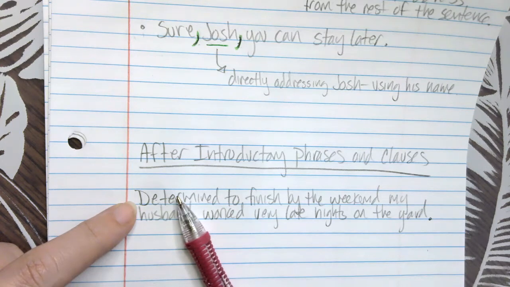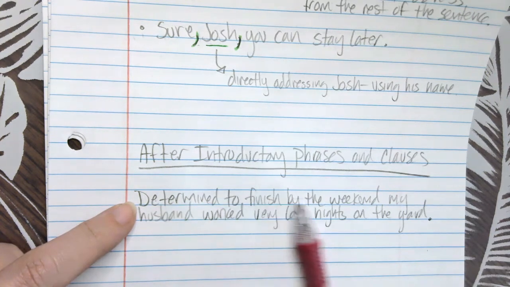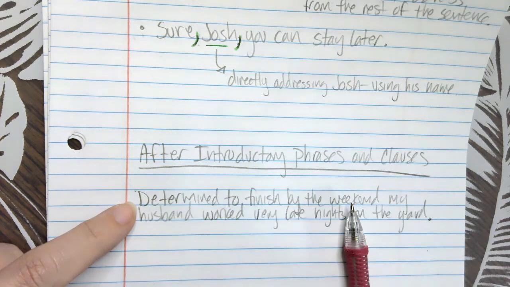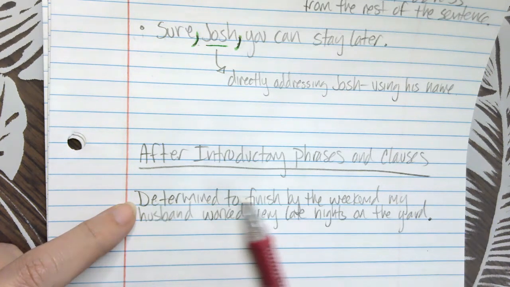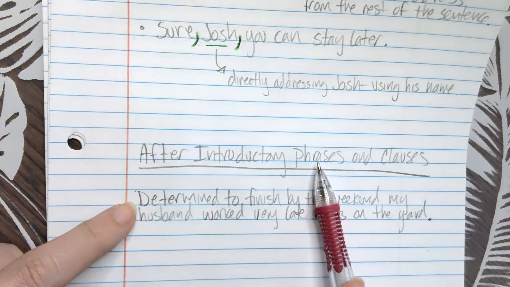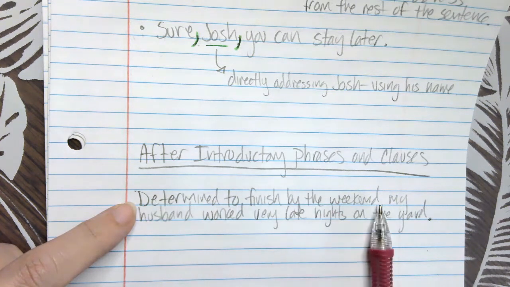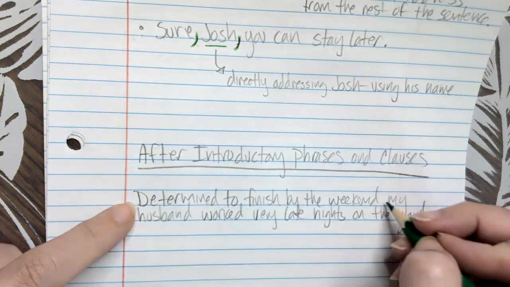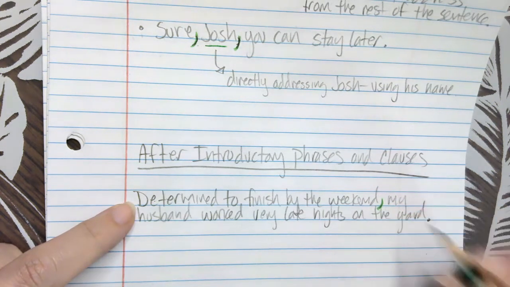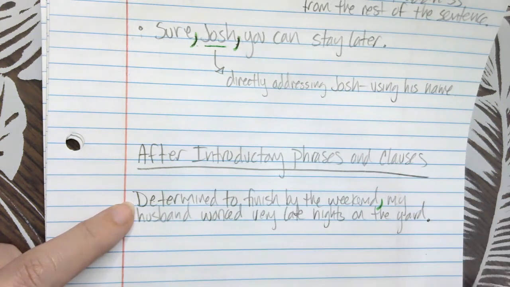It's not a dependent clause, right? Because we're missing the subject. We have a predicate, but we're missing the subject. So it's not that. So we're not writing a complex sentence here. Instead, this is an introductory phrase, determined to finish by the weekend. So after that phrase, we want to pop that comma in there. And then when we read it, it makes more sense. Determined to finish by the weekend, my husband worked very late nights on the yard.